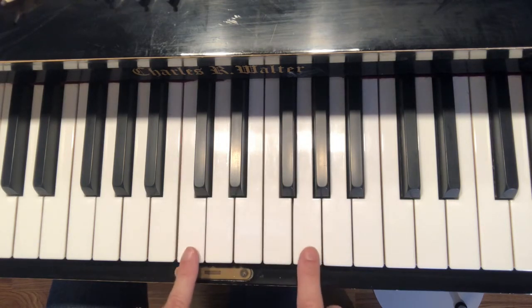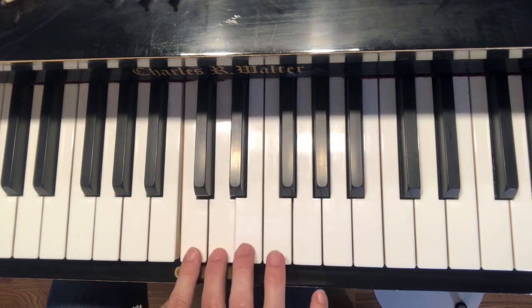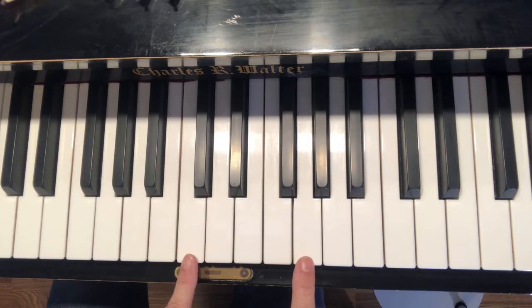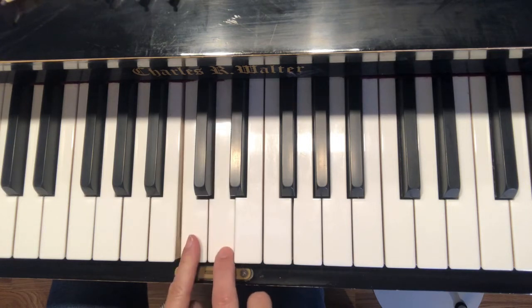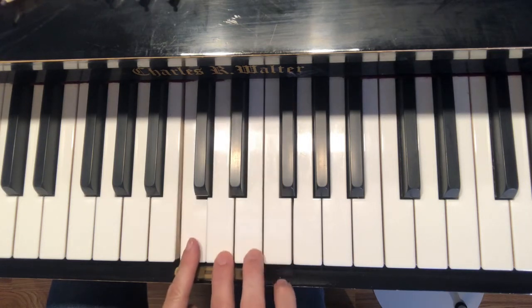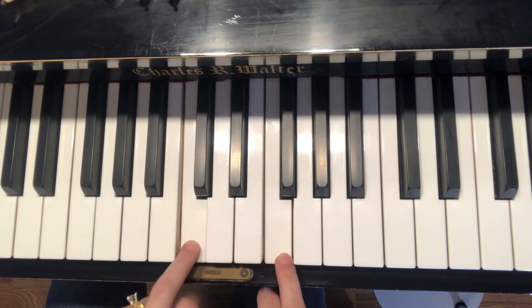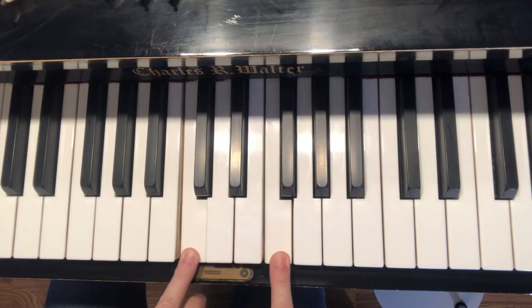Uh-oh, that's actually not a fourth, that's a fifth. 1, 2, 3, 4, 5. So when we're counting our intervals on the keys, or on the staff for that matter, we have to remember to count the starting key. 1, 2, 3, 4 is a fourth. There's only 2 keys in between and 2 keys that our fingers are on.